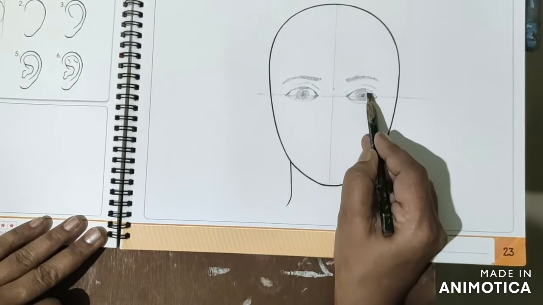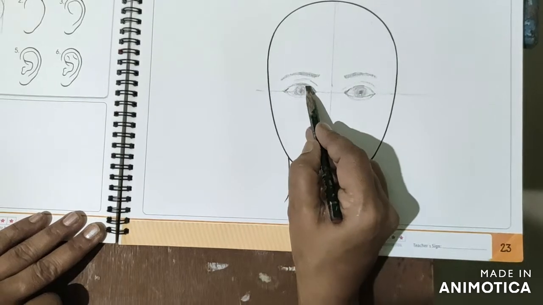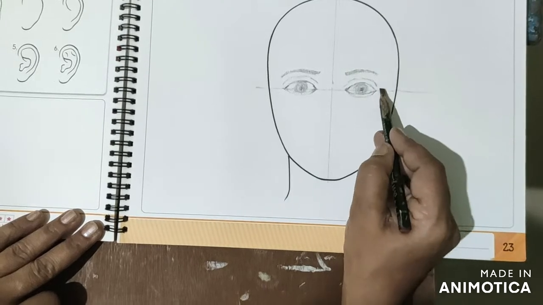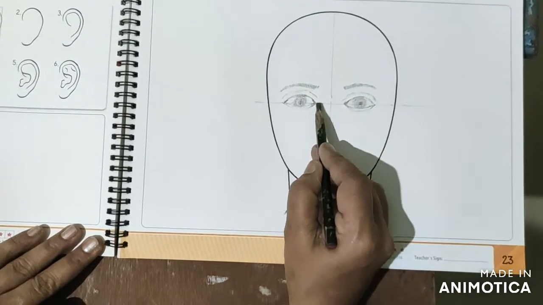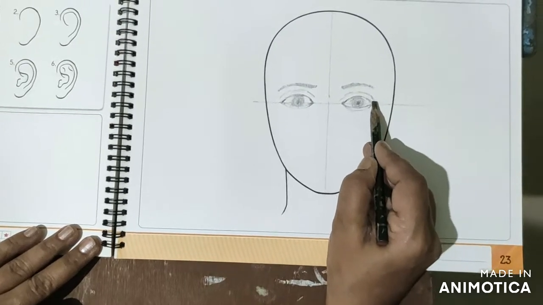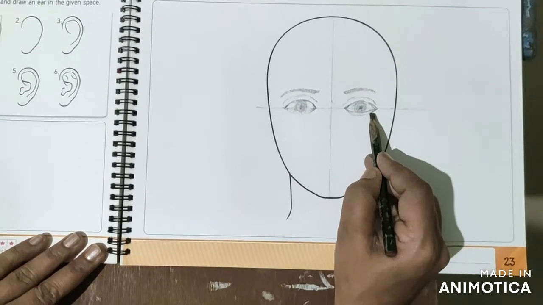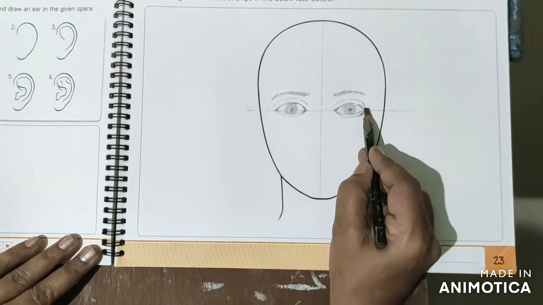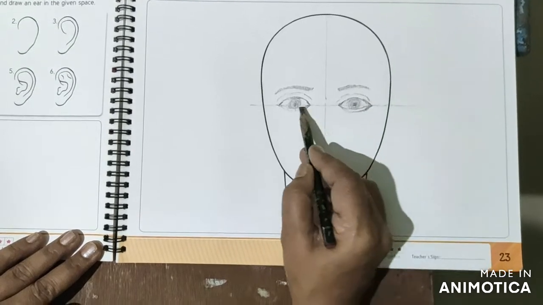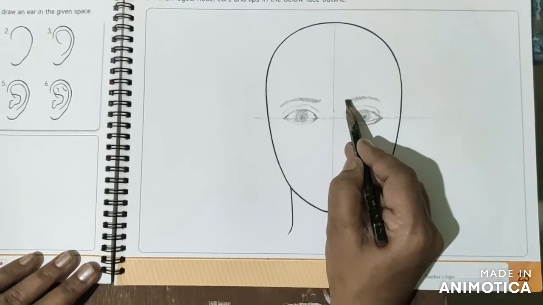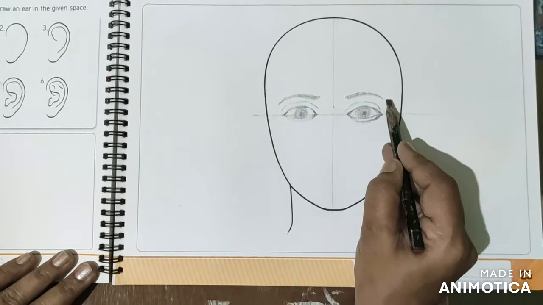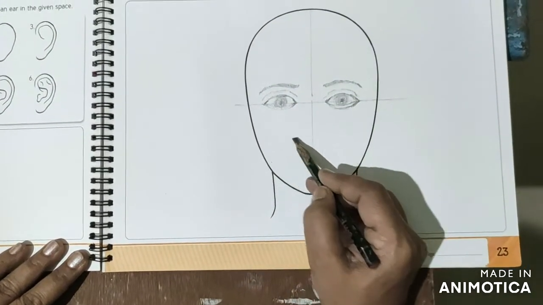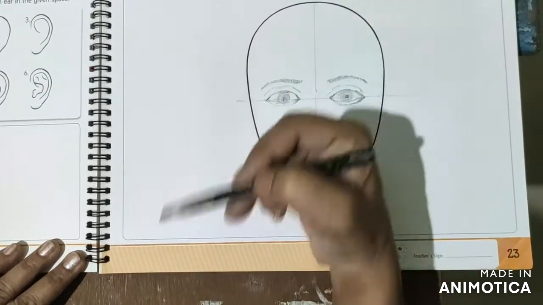We can give shapes. But consider this length is always the same. Maybe it's short, it's always the same. Symmetrical, I told you already. Very symmetrical. So this length is the same. In this way we get a circle here.